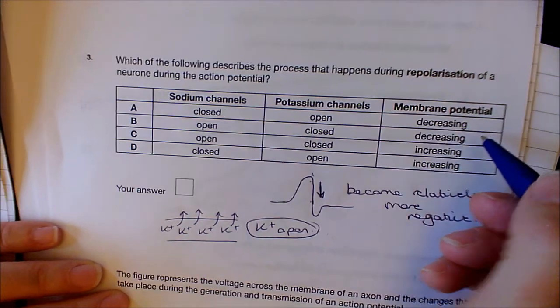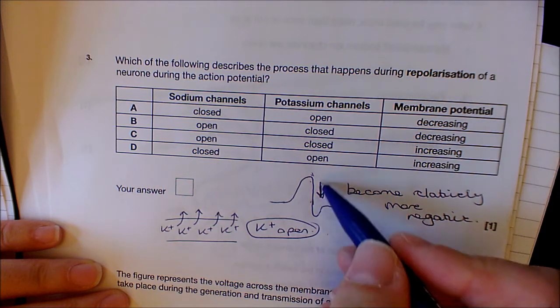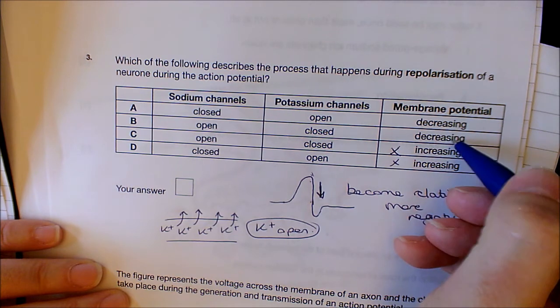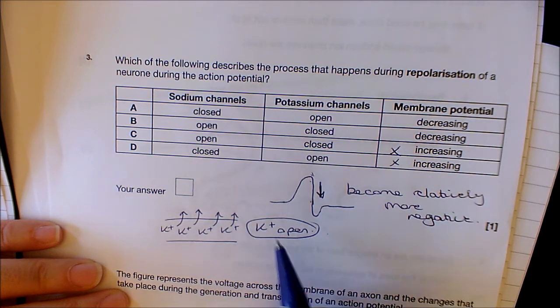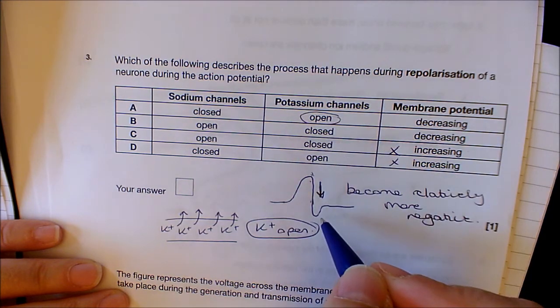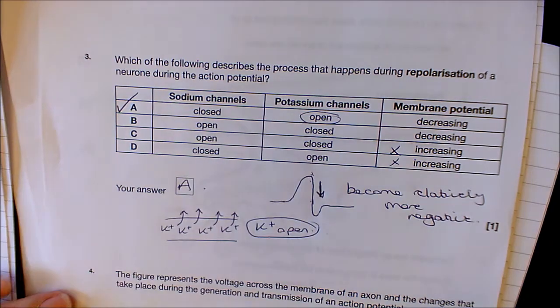And so let's look at our answers. Now this one's nice and easy to start with. The membrane potential we know is decreasing, so it's definitely not C or D, it's going to be A or B. And we know that our potassium ions need to flood out, and so our potassium ion channels are going to be open, and so the answer is going to be A.